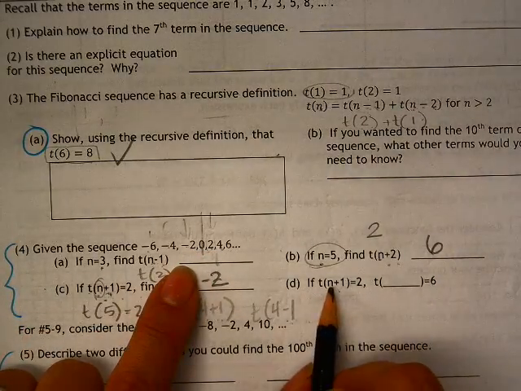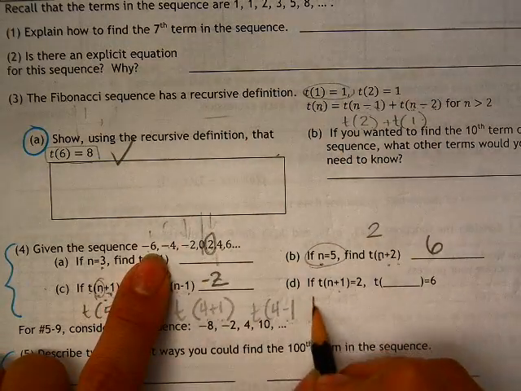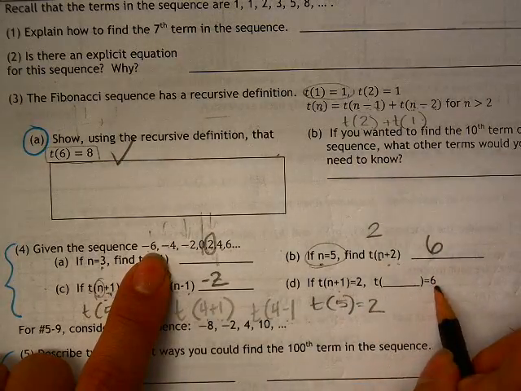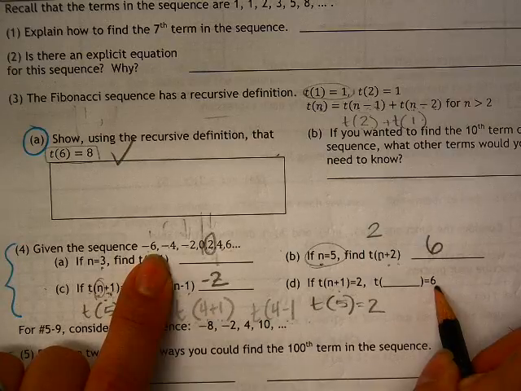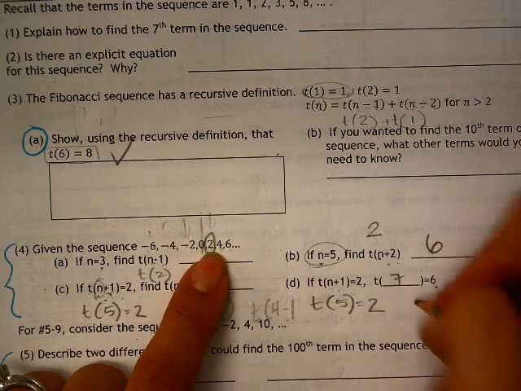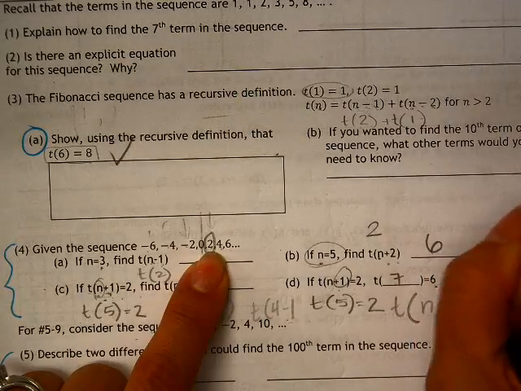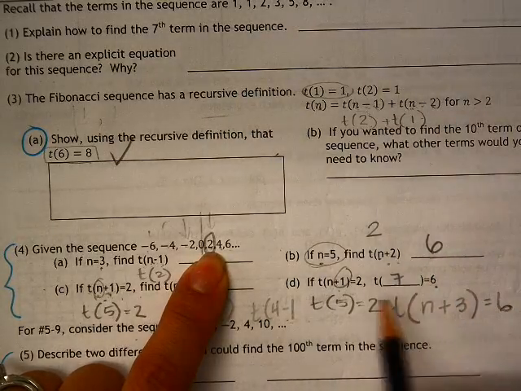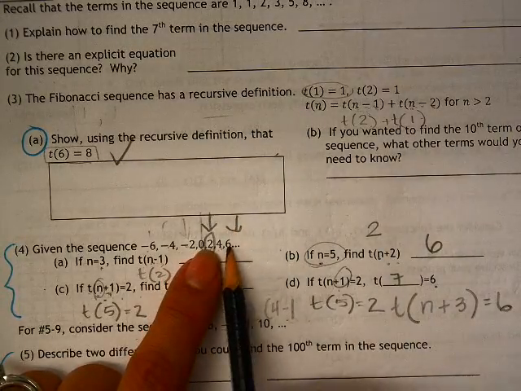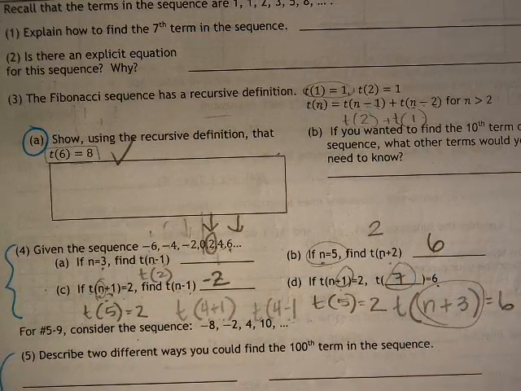Here, we're saying t of n plus 1 is 2. So we're back to this one again, and remember, that really means t of 5 is equal to 2. If I want to figure out what 6 is, there are a couple different ways of looking at it. I can say 6 is t of 7, because 2 more. Or I can say n plus 3 is equal to 6. If this is plus 1, this is plus 2 and plus 3. So there are two different ways that we can look at writing that solution.